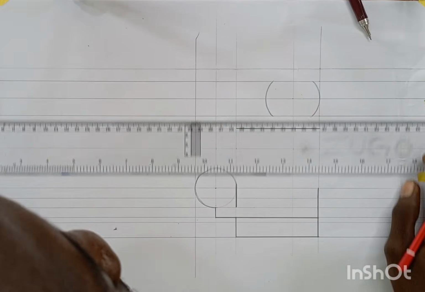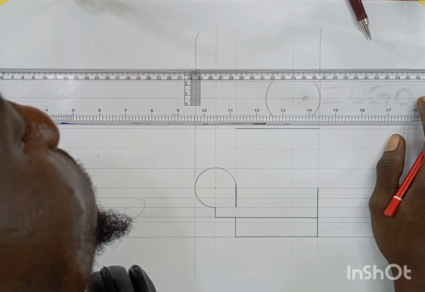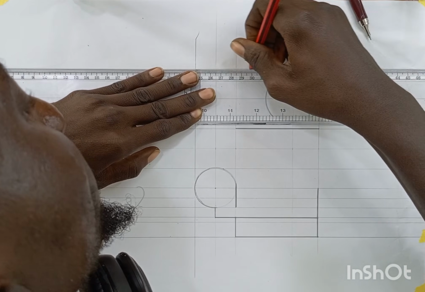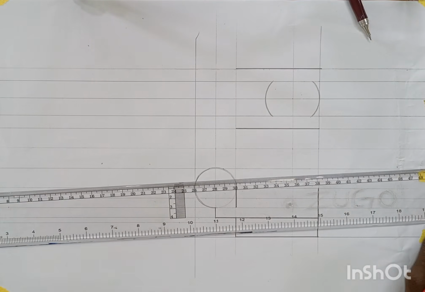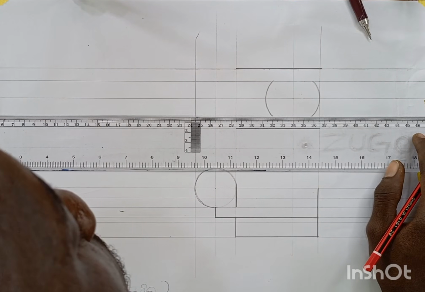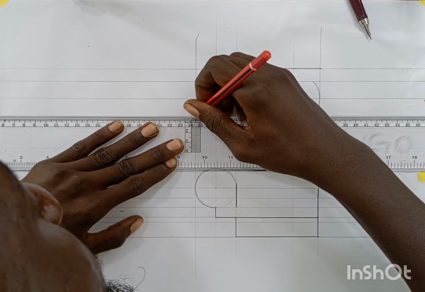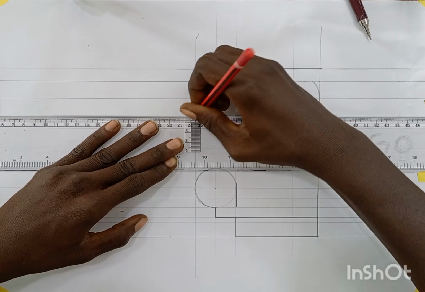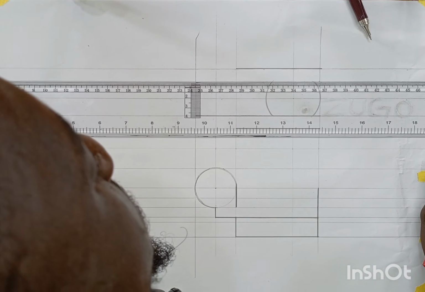Okay, and then I will darken this also. Okay, then I will darken this also. And I will darken this also.